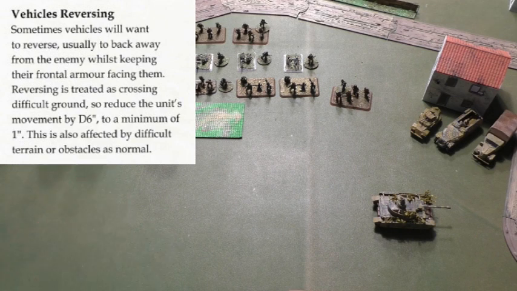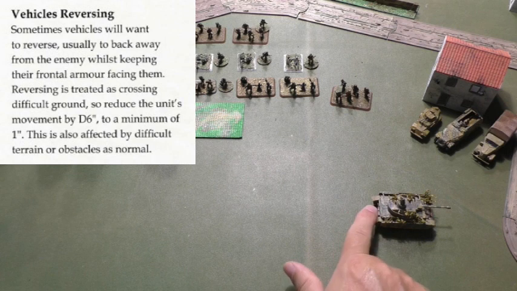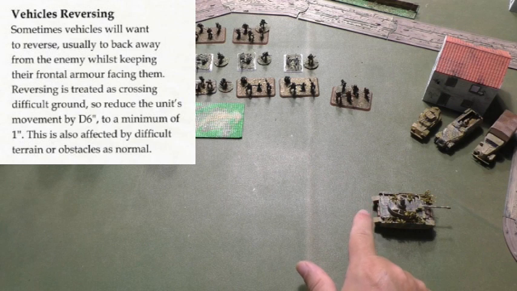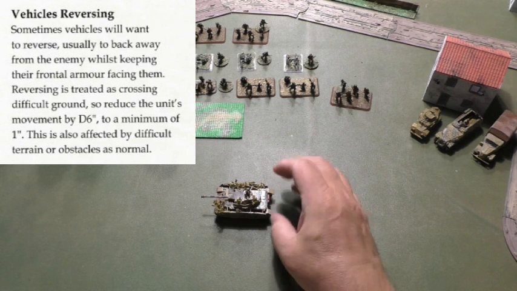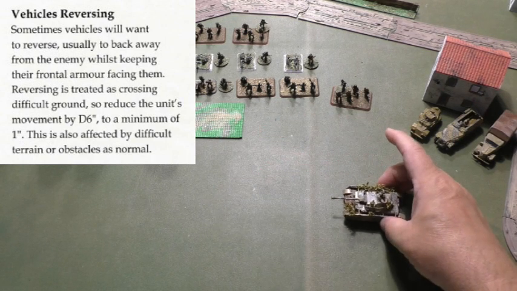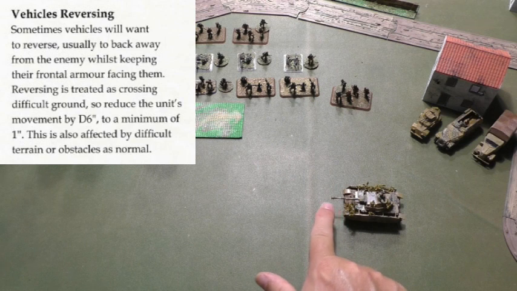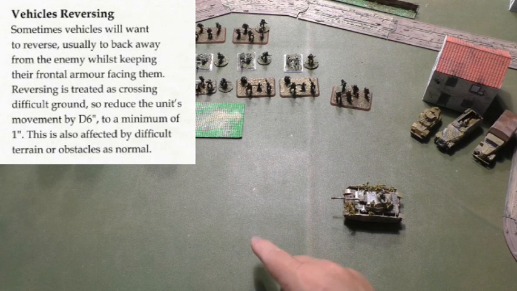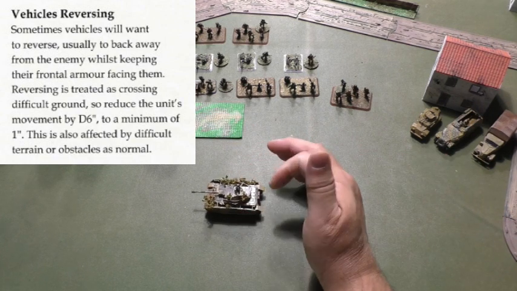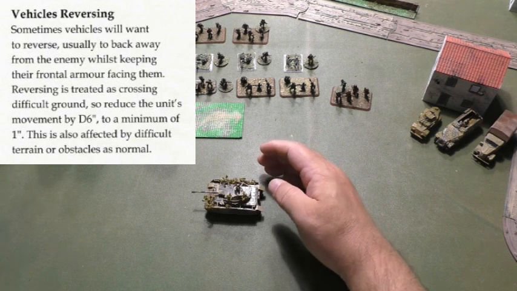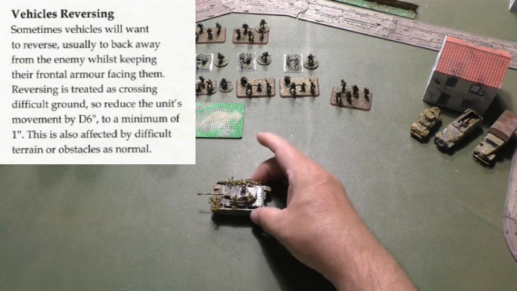So if the enemy tries to shoot the tank, they would be shooting at the back of the vehicle, at the rear, and they have thinner armor. So most of the time what you want to do is have your tank backing up, so the front armor stays in front. So most of the time, in front of the enemy, if you feel the situation is pretty difficult, you just want to back it up.